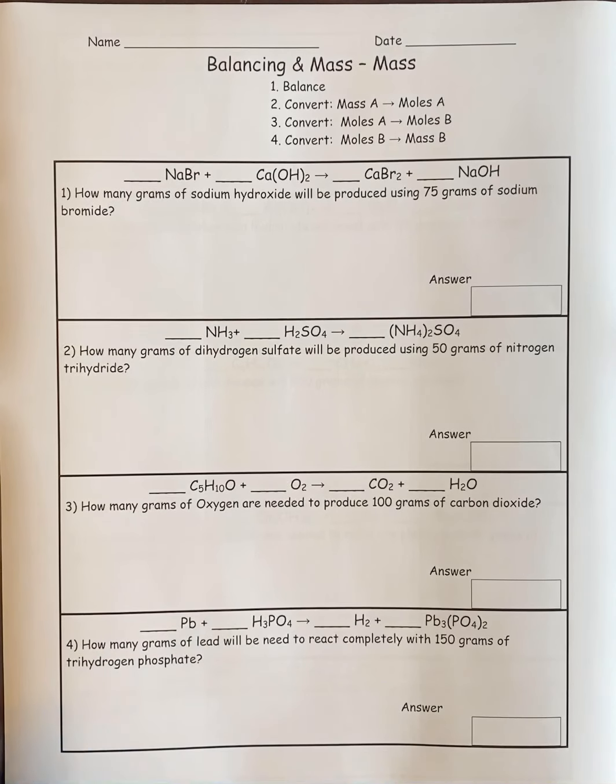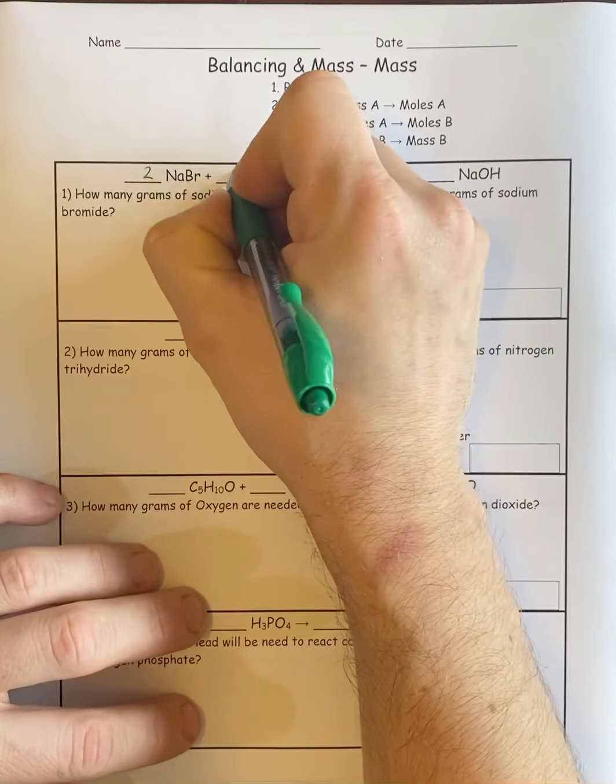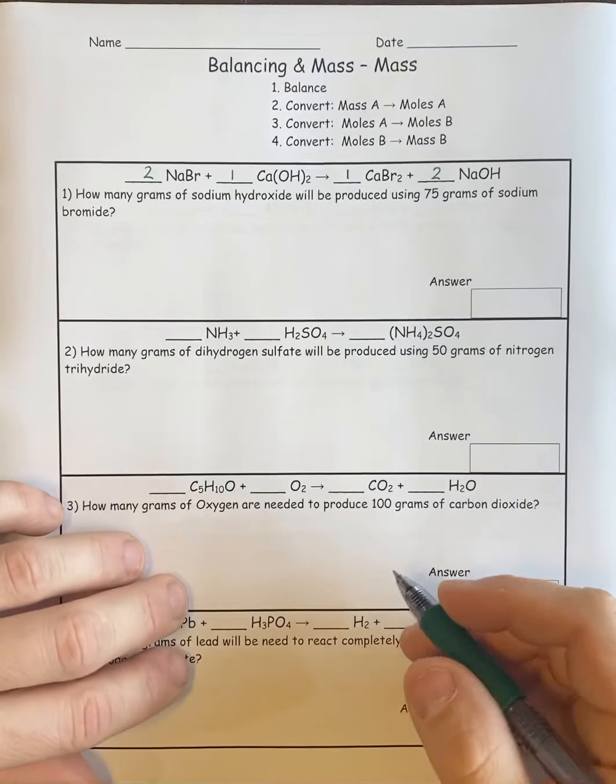Today we're going to do a sample problem for our mass calculation worksheet. The first thing you're going to have to do with these is balance them. So I'm going to skip through the balancing. So 2, 1, 1, 2. So that's the first problem, balanced. You're going to have to balance the rest.